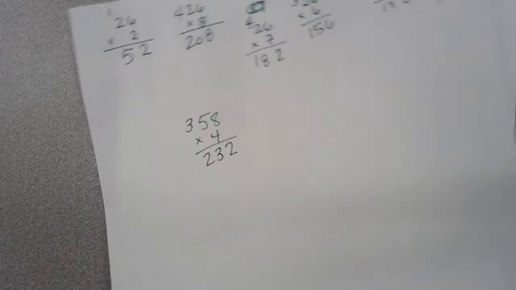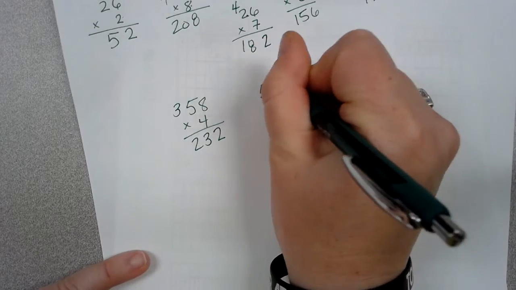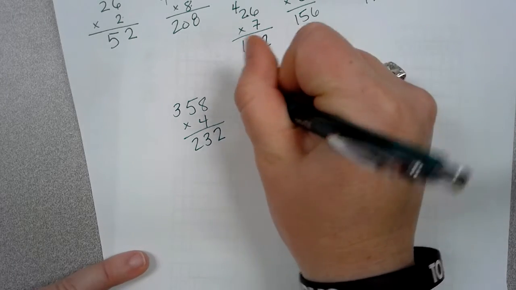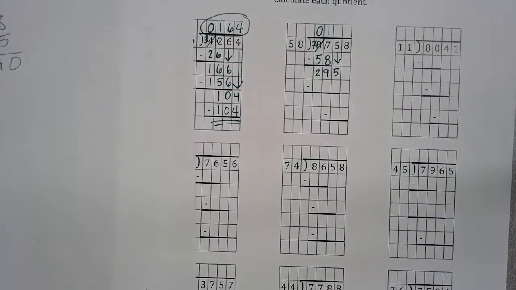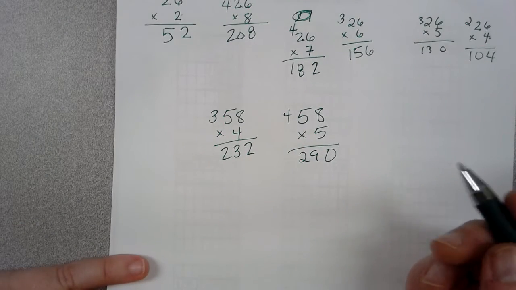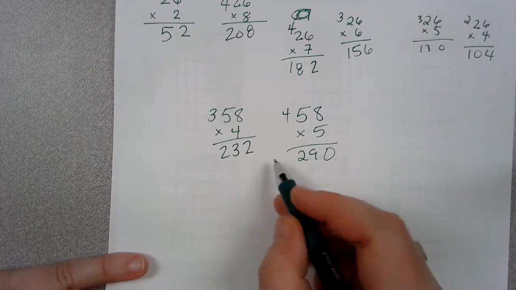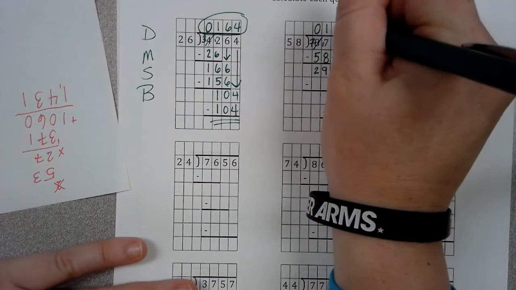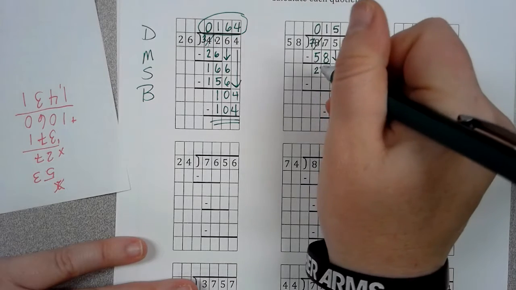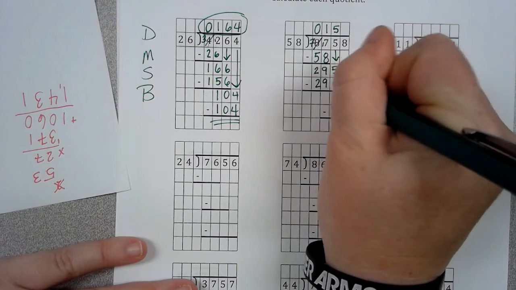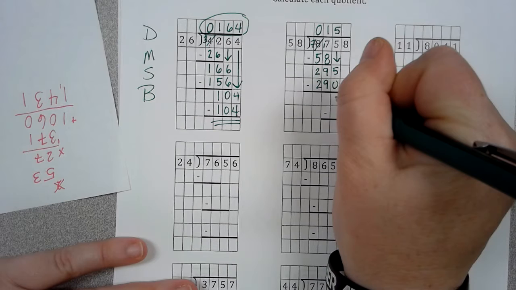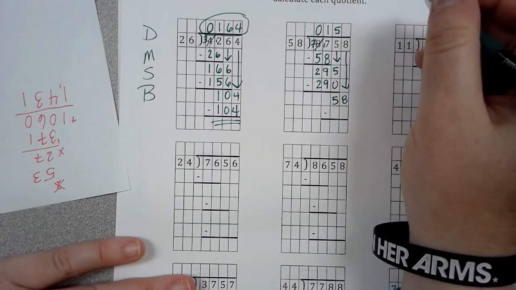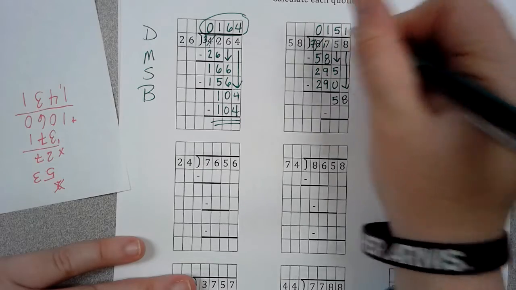Well, let's try it just in case, because that looks awfully low. Sometimes it doesn't work every time. See, that's why it's a starting point. So 5 times. And that gives me 290. And how many times will 58 go into 58, guys? One time.